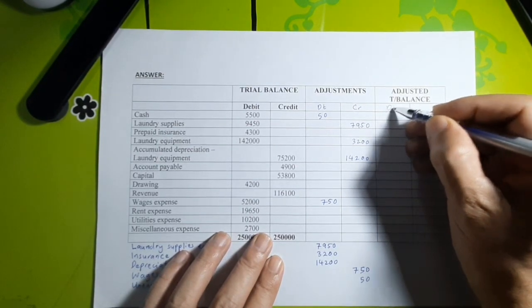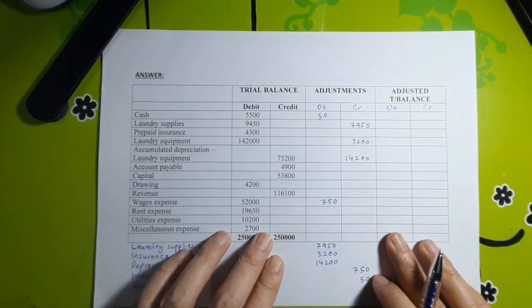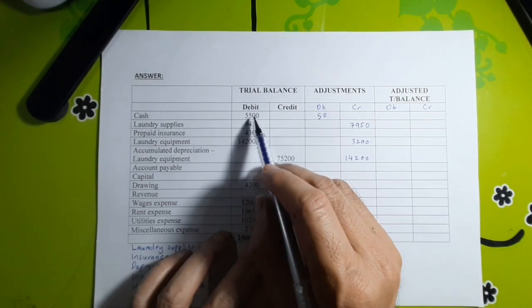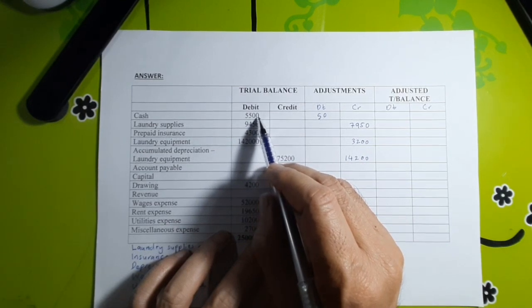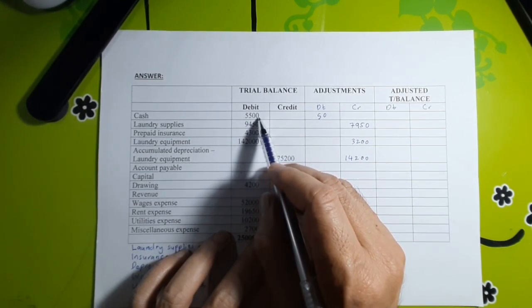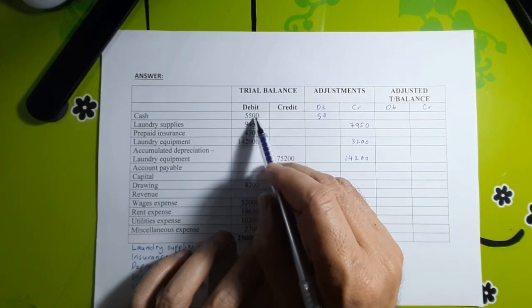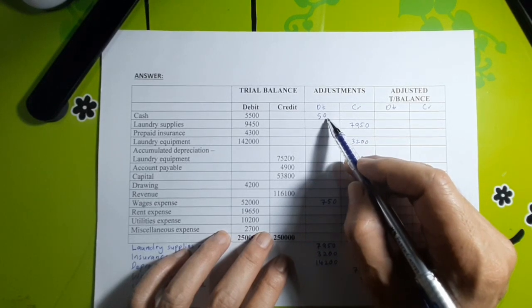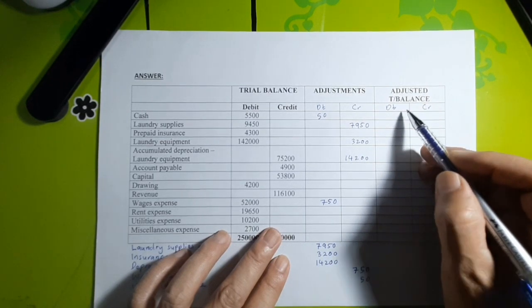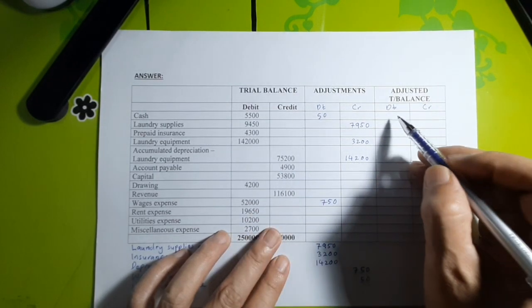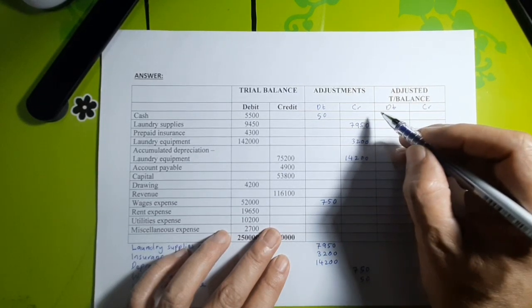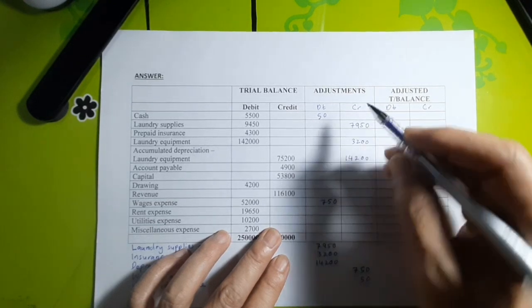Okay, this is debit, this is credit. So now how to prepare the adjusted trial balance. See here, the trial balance shows that the cash has a 5,500 debit balance. The adjustment is debit the cash account 50. So here in the adjusted trial balance, you have to show a new balance for account cash after the adjustment.